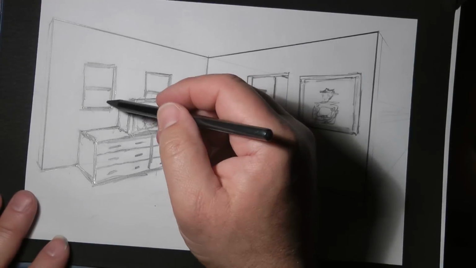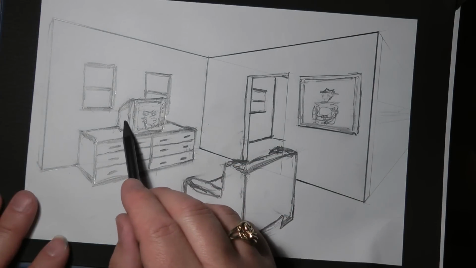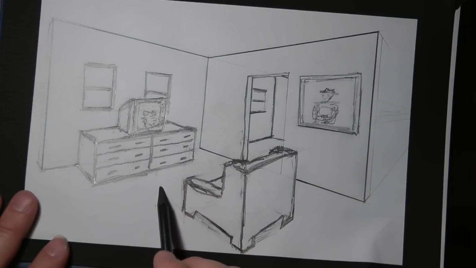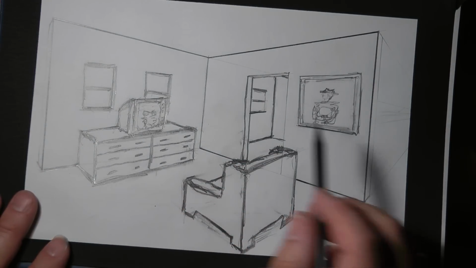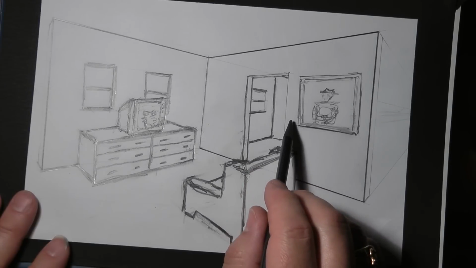So there's going to be some light coming through the window. So there's going to be highlights here, there's going to be shadow on the floor here, and this area is going to be a bit darker. There's going to be light in the other room coming in through there.